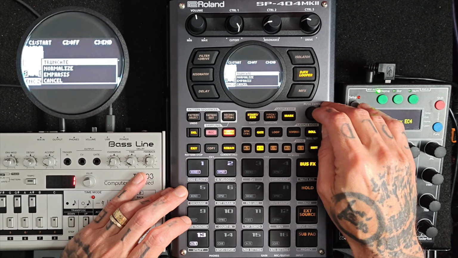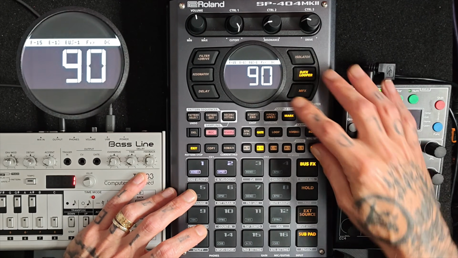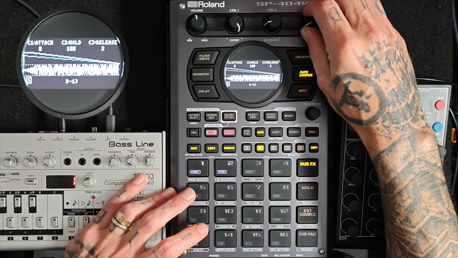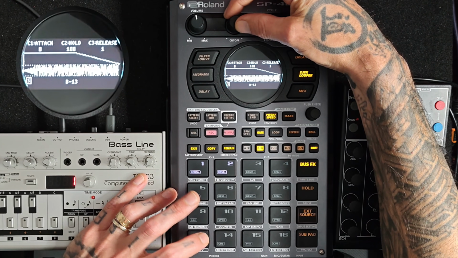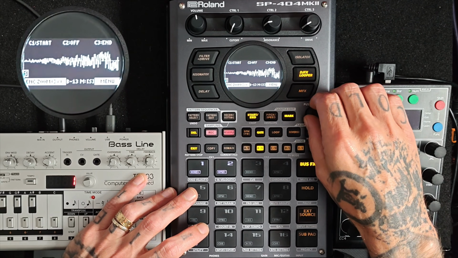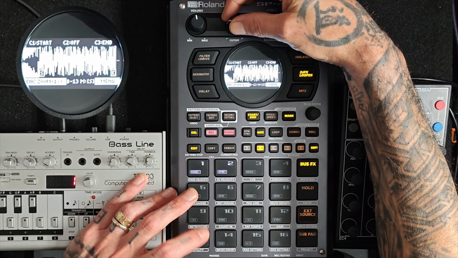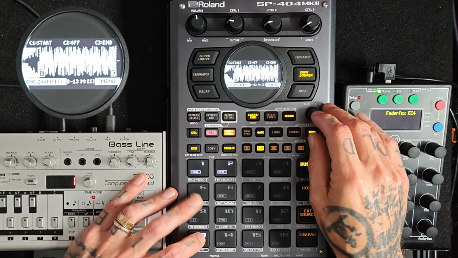So let's truncate. Now I want to give some envelope. That's cool. And let's also use, yes. So it's a little bit more snappier.